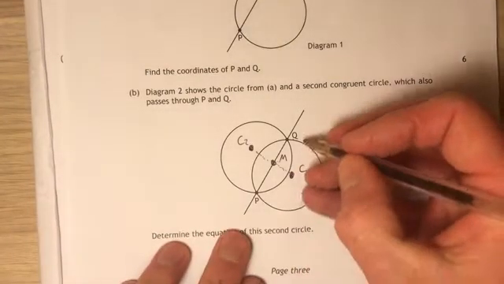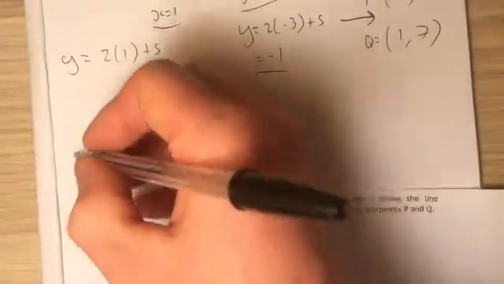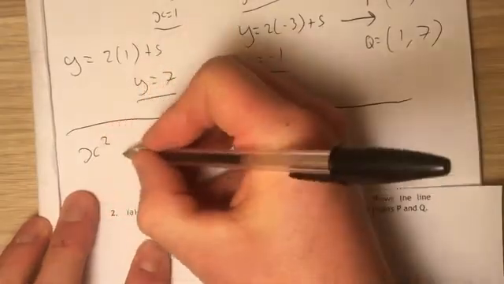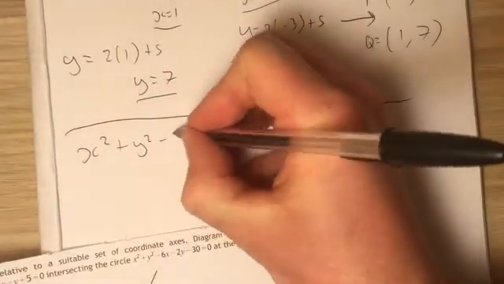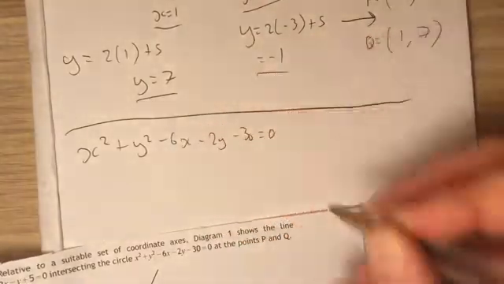First job, for this circle, figure out the center and the radius. So what do we know? We know that C1 has this equation, x squared plus y squared minus 6x minus 2y minus 30 equals 0.